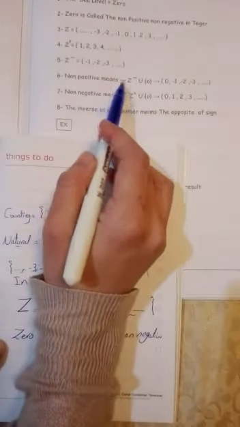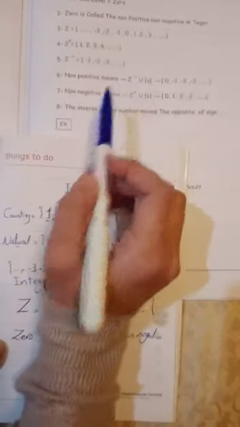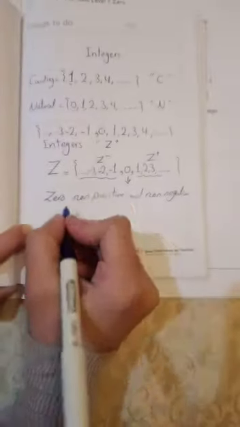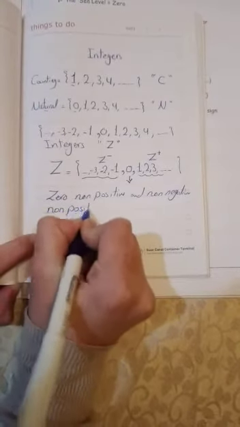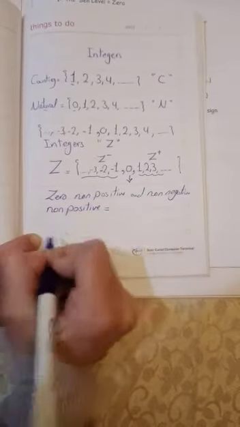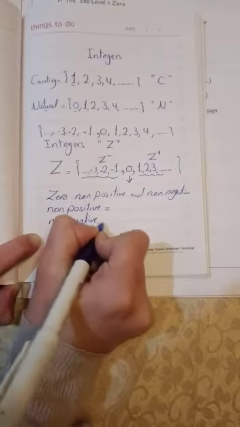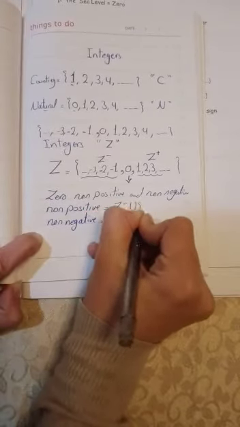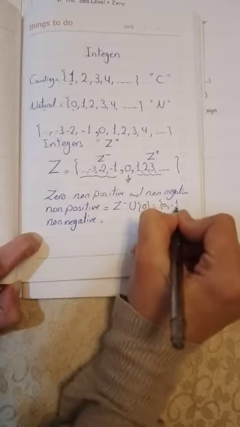Non-positive means what? It means negative integers union 0, like 0, negative 1, negative 2, and so on.